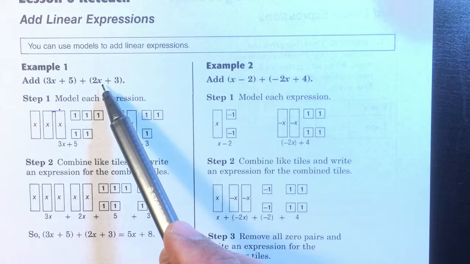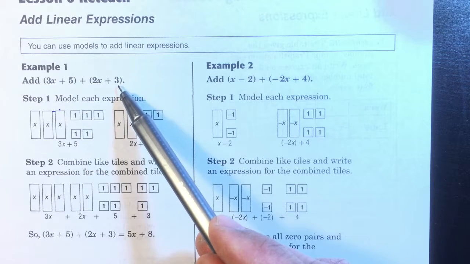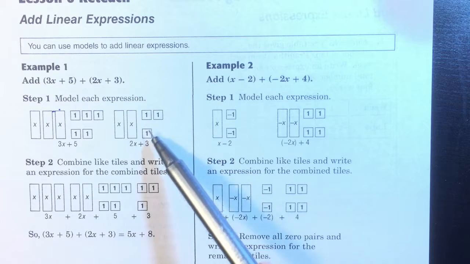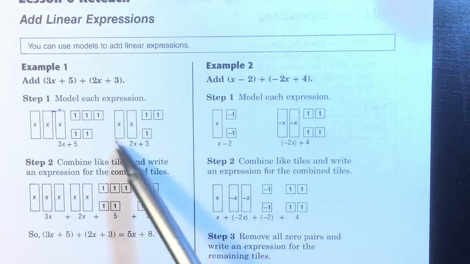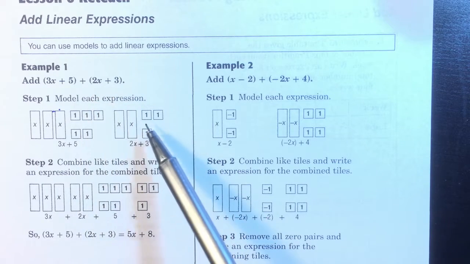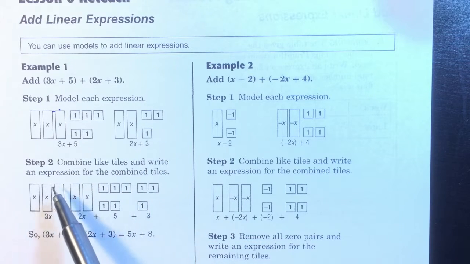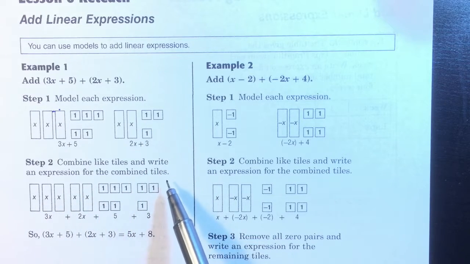The same thing with the other one. 2x, I'm going to draw 2 rectangles. And for the number 3, I'm going to draw 3 squares. So on this right side, we have represented 2x + 3. Now we're going to combine like tiles and write an expression for the combined tiles.